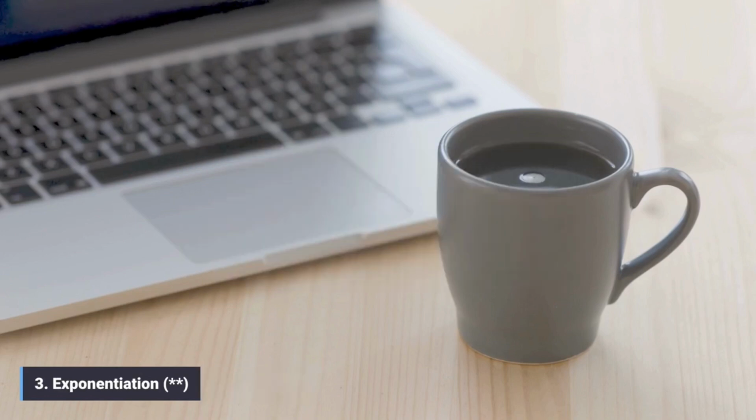3. Exponentiation. Finally, to raise a number to a power, Python uses the ** operator. Do not use the caret symbol, as that performs a bitwise operation.